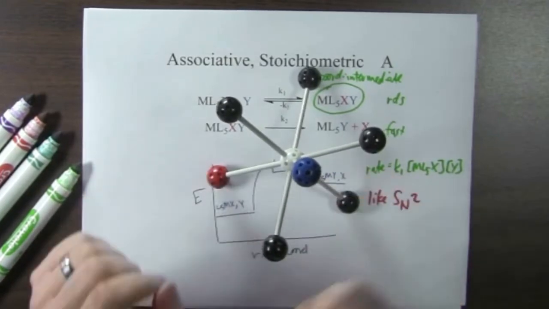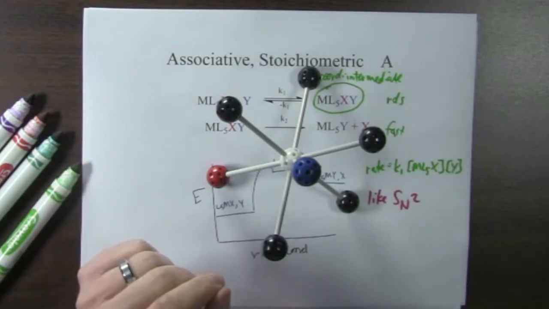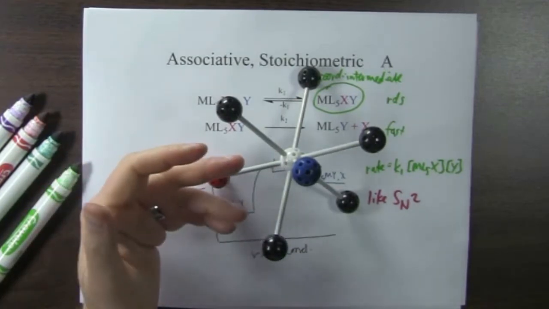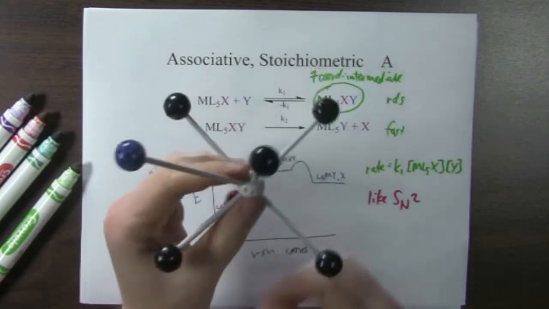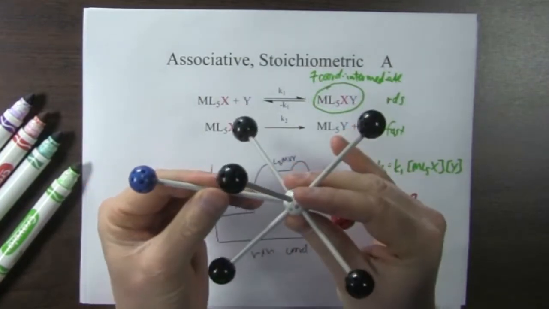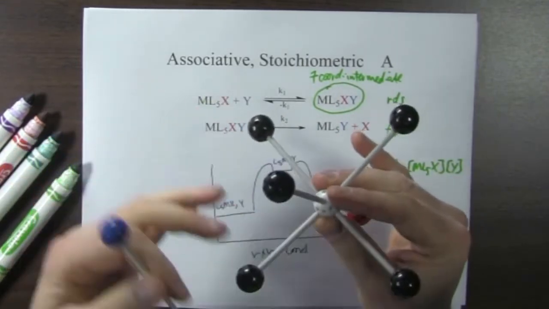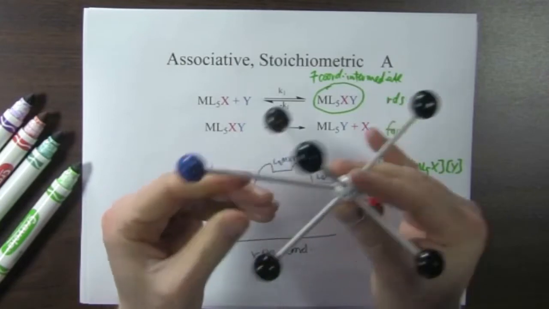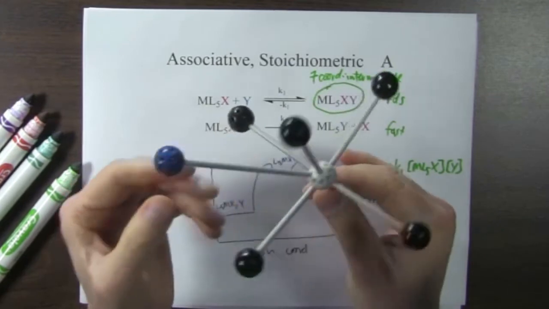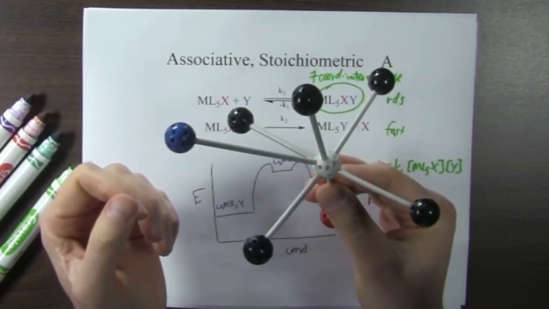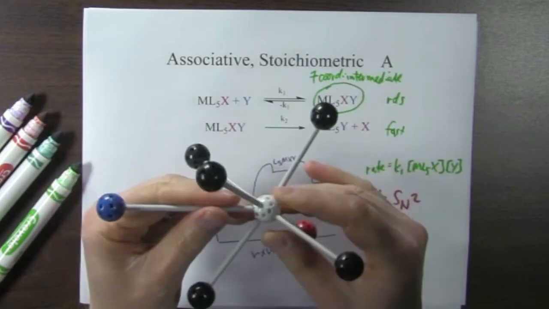And thermodynamically, that should be stable because we now have 7 bonds, so it's more bonding than it was before. But sterically, we're going to have some trouble getting this ligand to fit in between these ligands to bind to the metal ion in the center of the complex. So sterically, an associative mechanism is not favorable for octahedral ligand substitution.